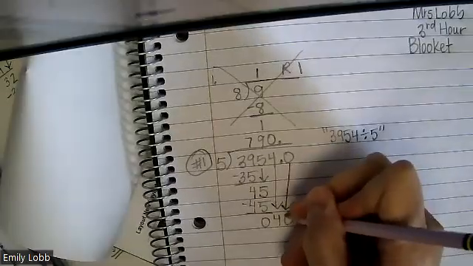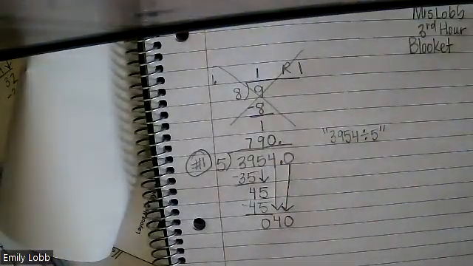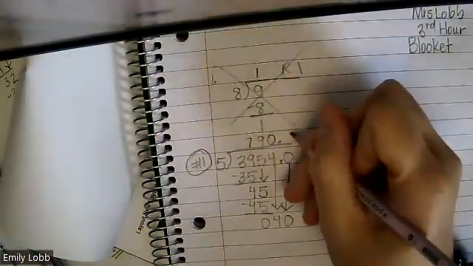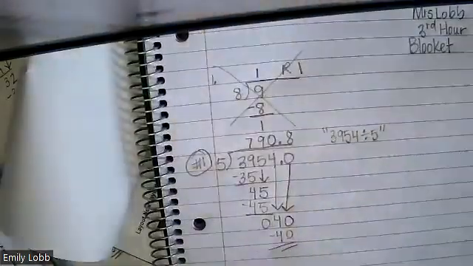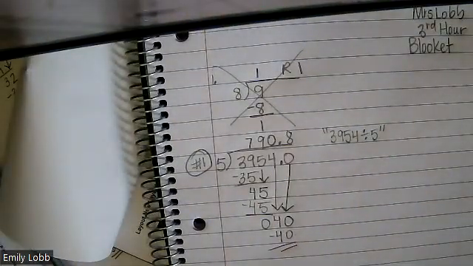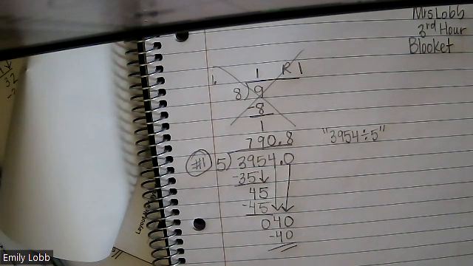is to bring down this 0. How many times can 5 go into 40? 8. Is that even? Yes, so now I'm finally done. So that answer is 790 and 8/10. So these are all, give your answer as a decimal. There's even a word problem. Ooh, I like it.